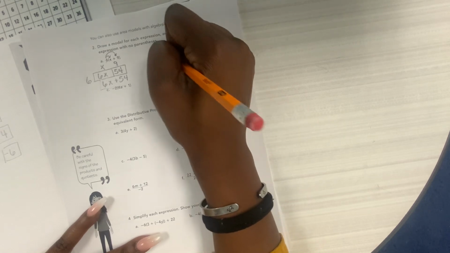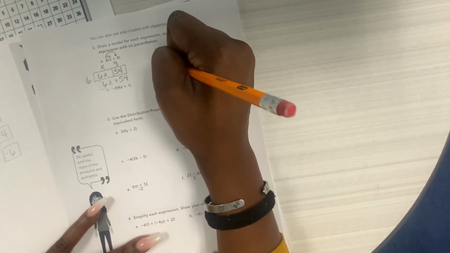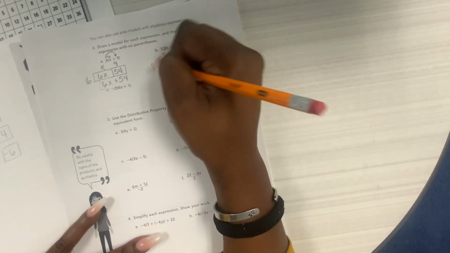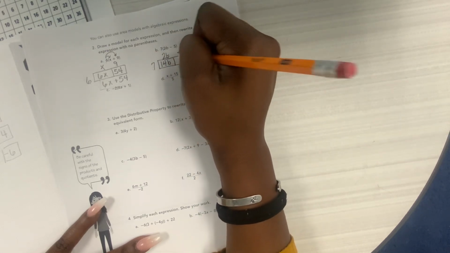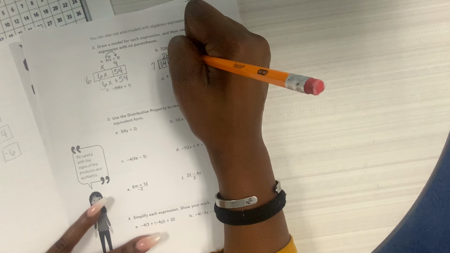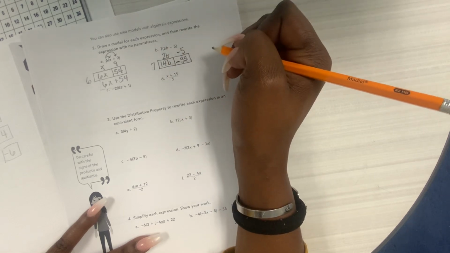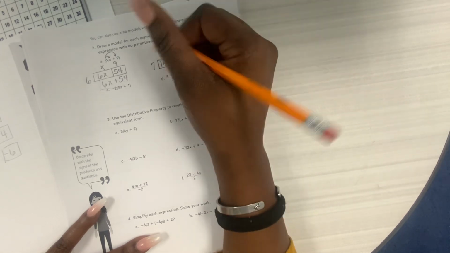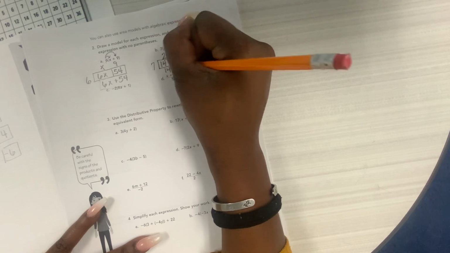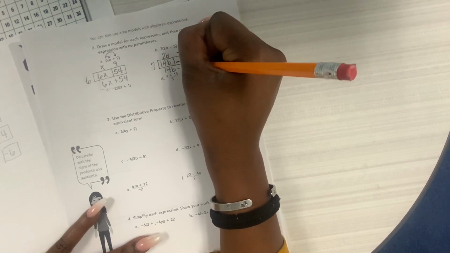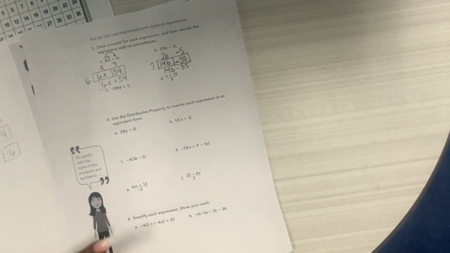7 times 2b, 7 times 2 is 14, keep the b. 7 times 5 is 35. A positive times a negative is a negative. So now we can write our problem. 14b minus 35. That's our answer.